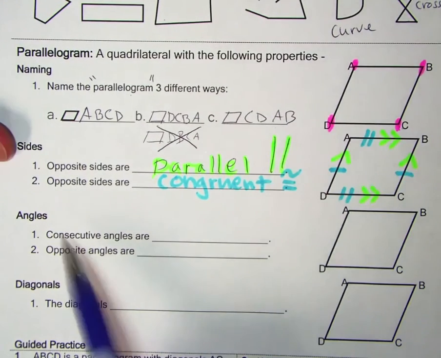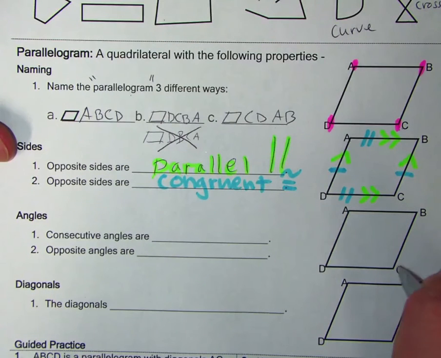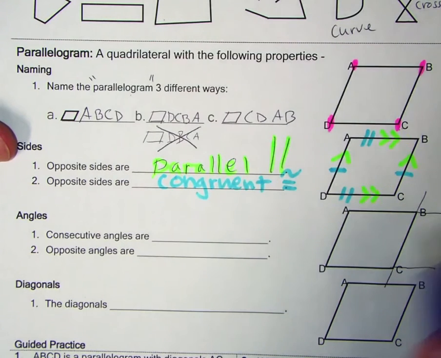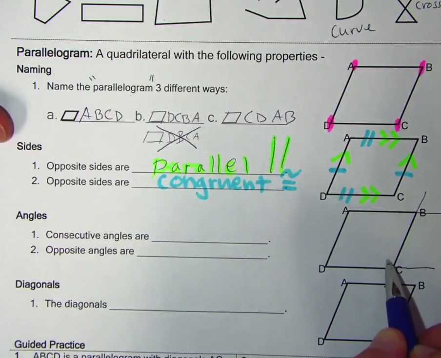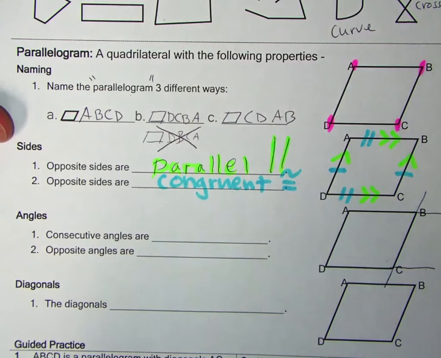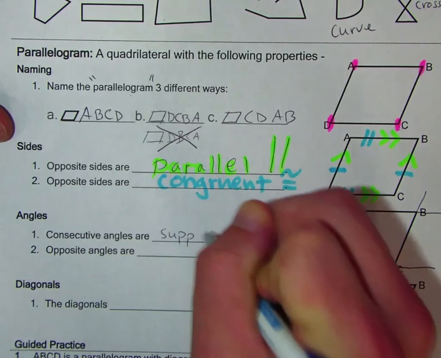So let's take a look now at the angles. And we learned if we extended, for example, this side here, and this side here, and this side like this, you make a transversal cutting two lines. And if these are parallel to each other, then these are consecutive interior angles. And you know that these are supplementary. The acute and the obtuse add up to 180, right? So consecutive angles are supplementary.